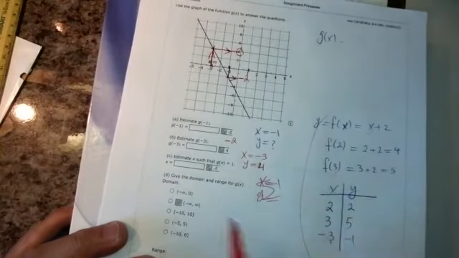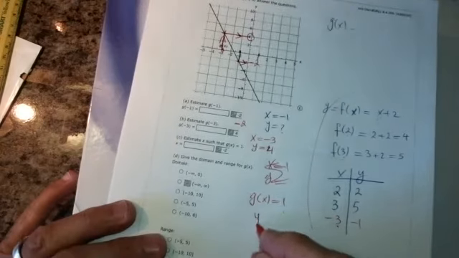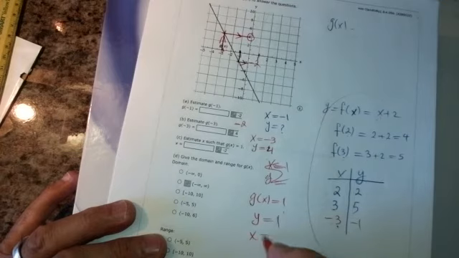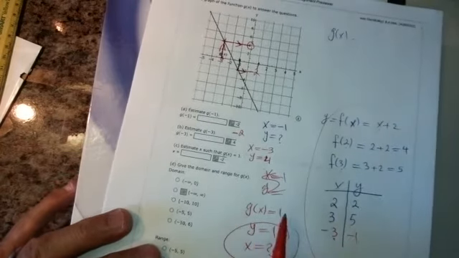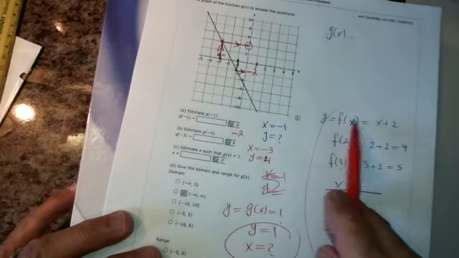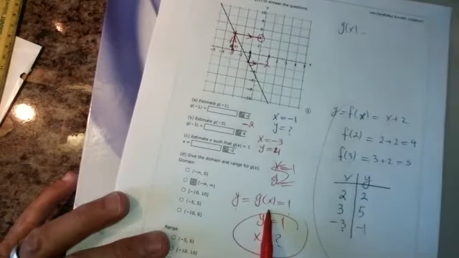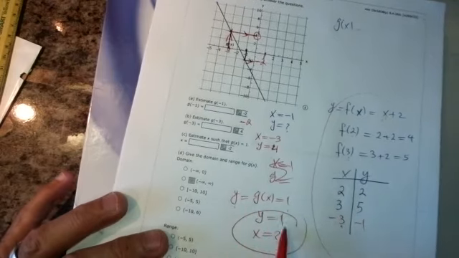Part C. It said g of x is 1. g of x equal 1 means y is 1. Now, find the x. Because g of x, f of x, they all mean y value. See? y equal f of x, y equal g of x. So when it says g of x equal to 1, it means y is 1. If y is 1, what is the value of x?